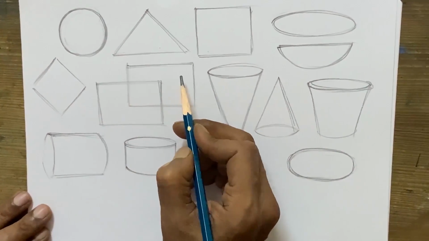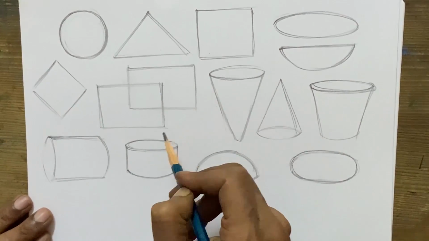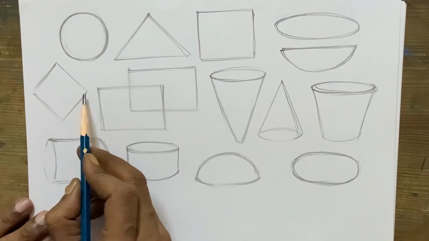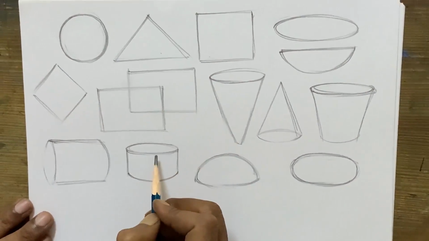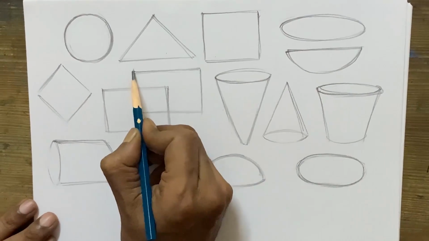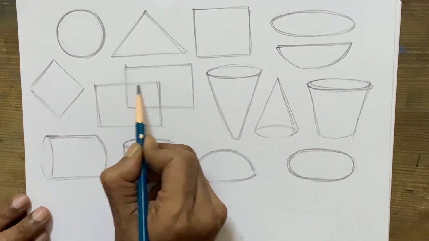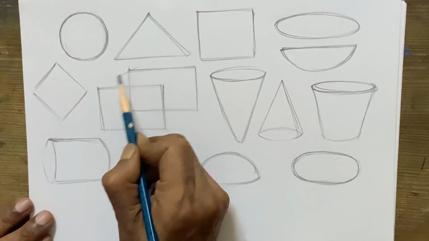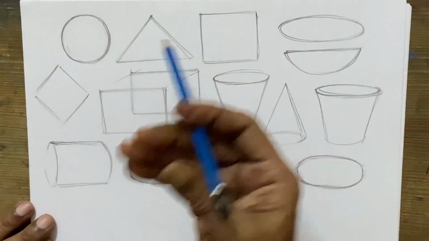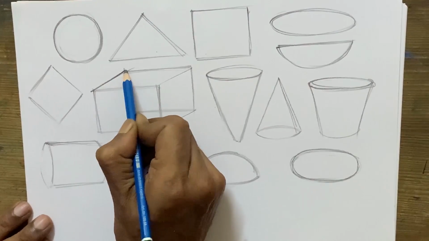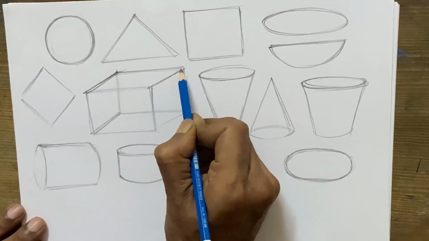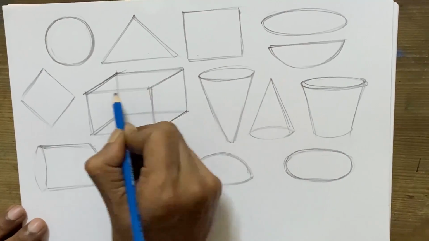I have seen many children having difficulties to make a cube or cuboid form. So this is the easiest way to make a cuboid form. You just draw one rectangle shape, then another one overlapping this shape, and then just join the corners. When you join these corners, it will become a cubic form, you see.